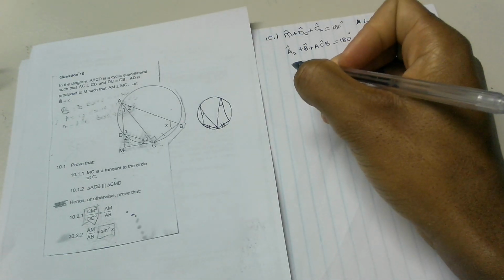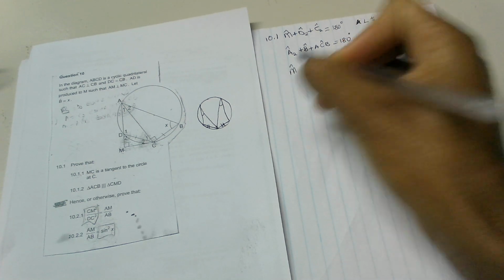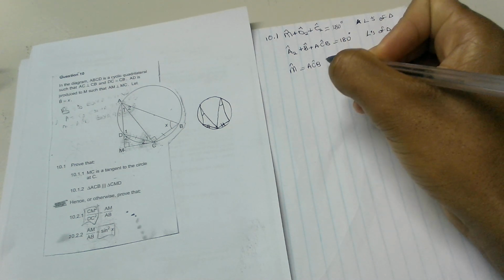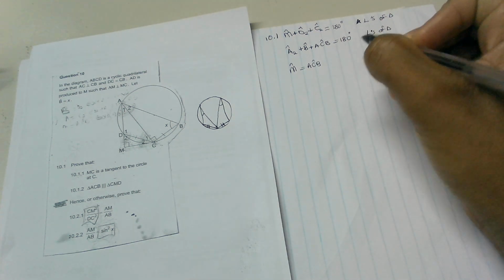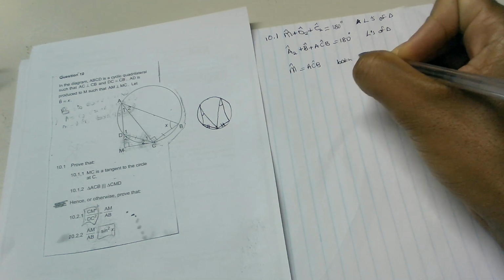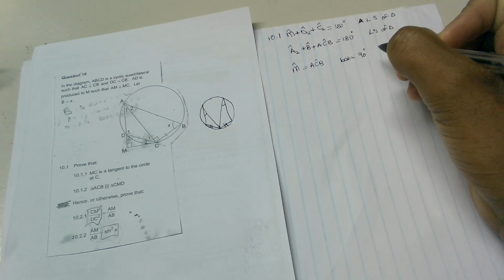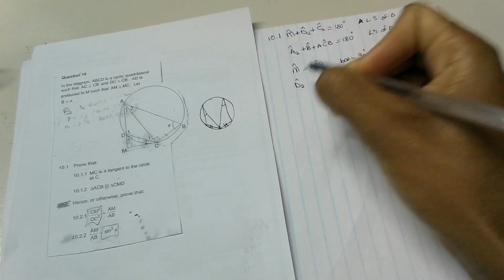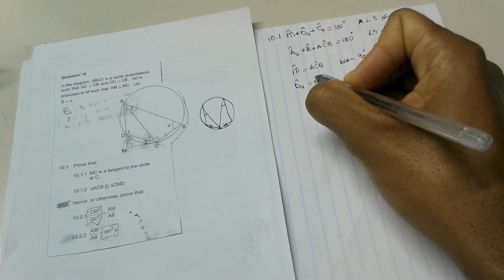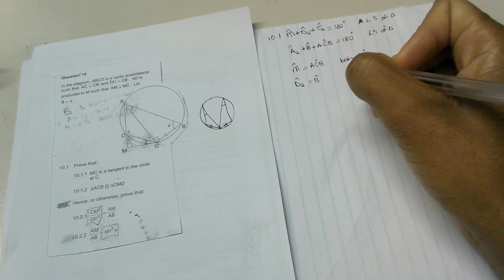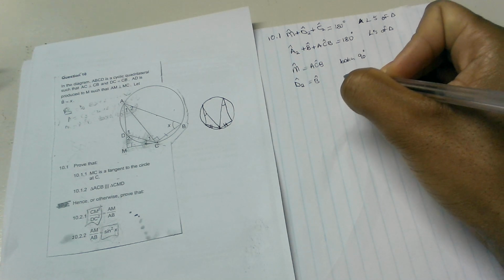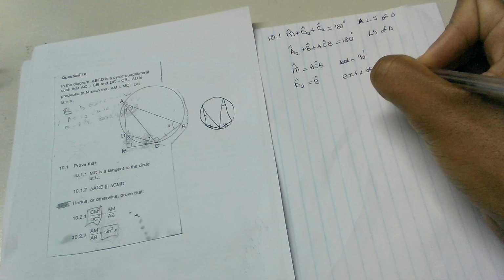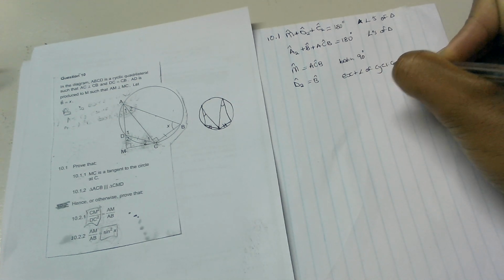Okay, so if you have this one, you can say, okay, M equal to what? ACB. The reason being what? Both of these are equal to 90. Both are equal to what? To 90. So you go again and say, okay, D2 equal to what? The B, right? So what's the reason around that? The reason being what? Exterior angles of cyclic quad.